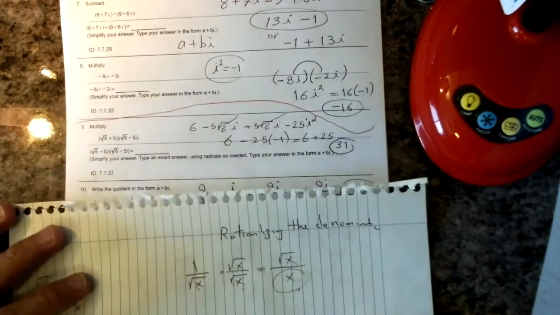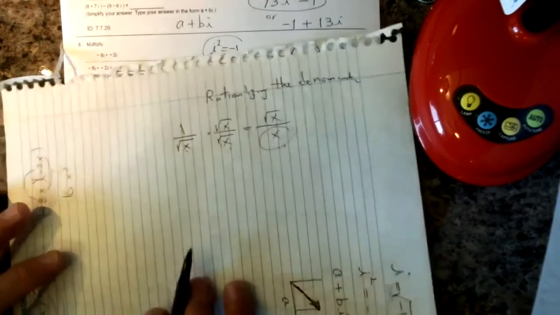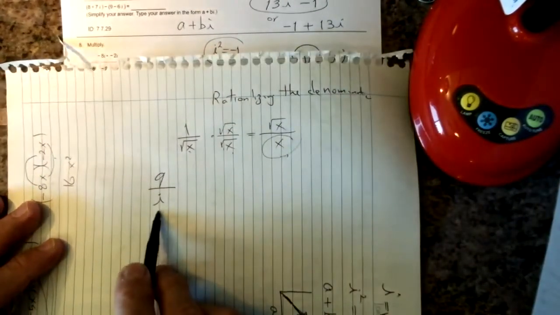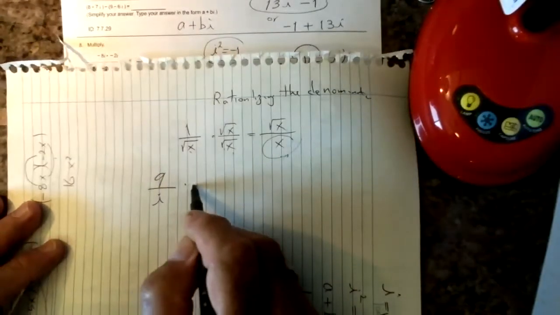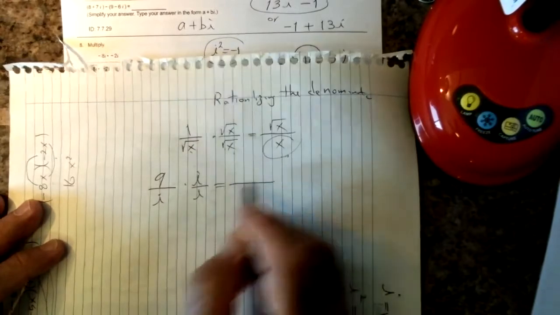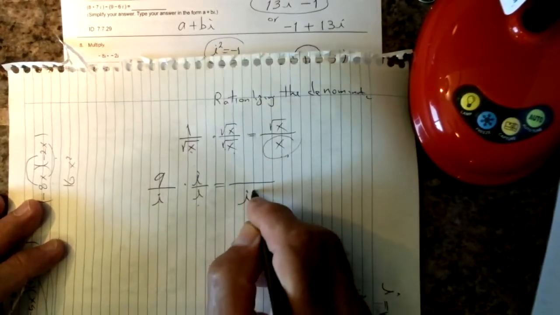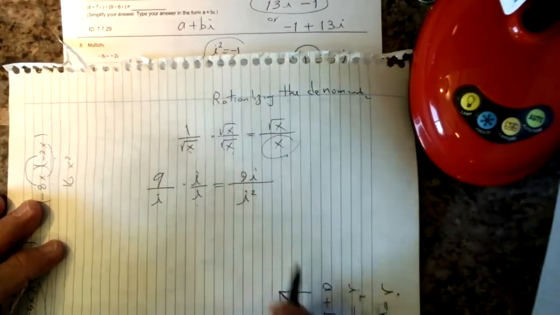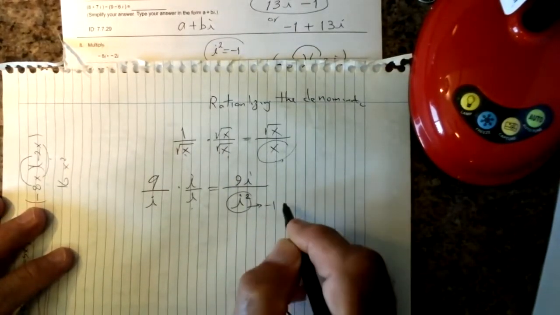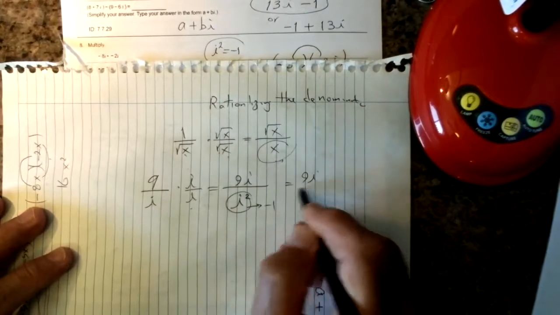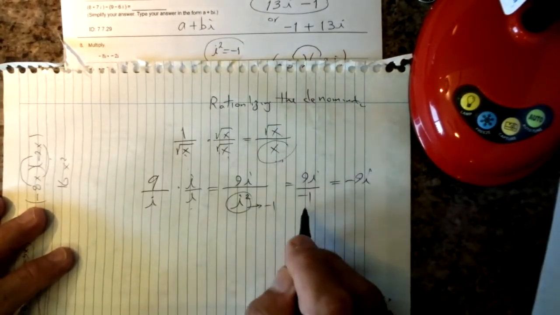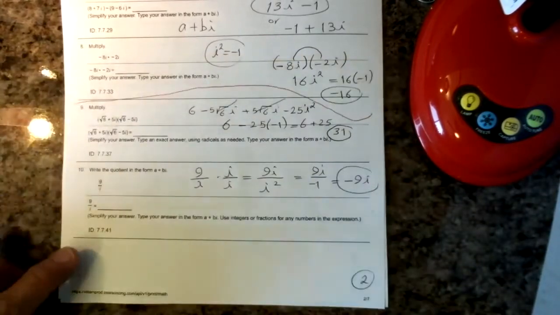See here you have 9 over i. You don't want to have any complex number at the denominator. So multiply this by i over i, which is 1, right? i over i. But at the bottom, you have i², and i² is -1. See? So you end up having -9, but you don't have it at the denominator anymore. That's what you have here.